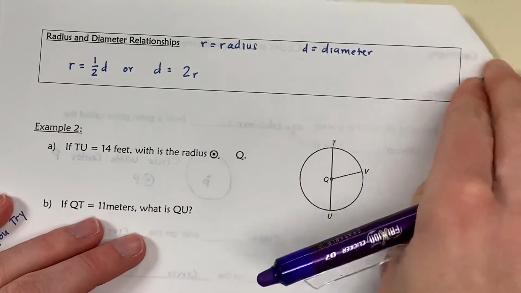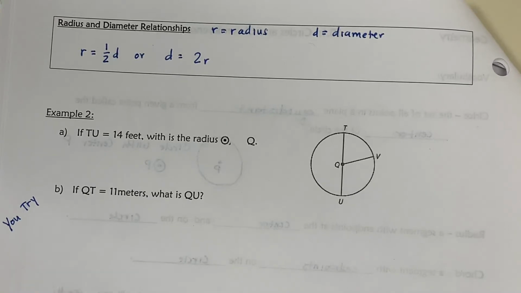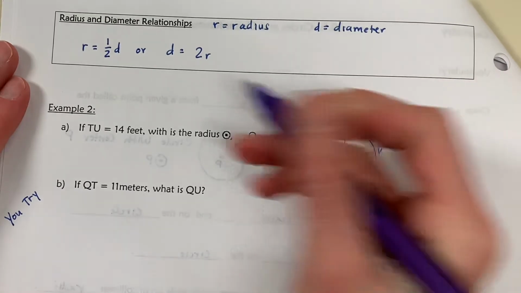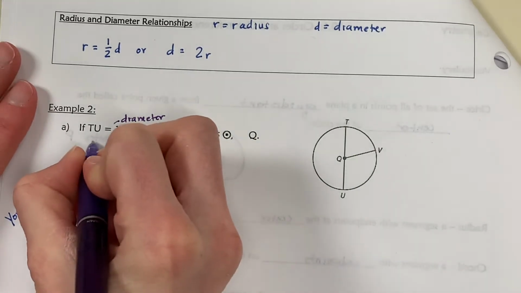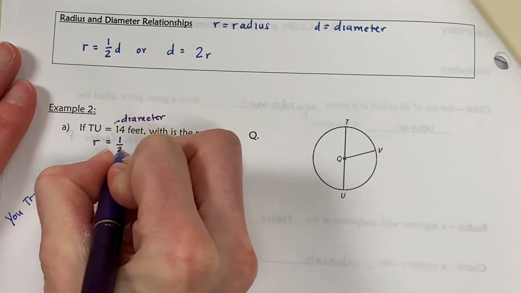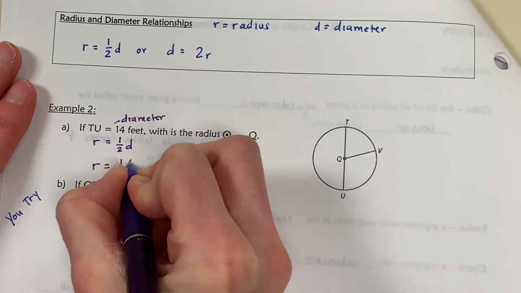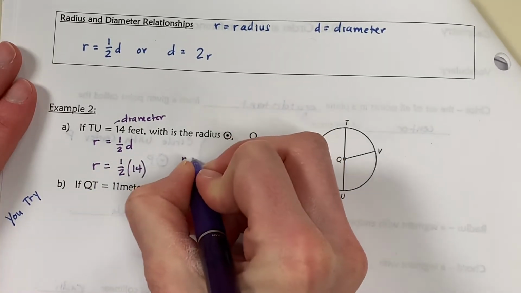Radius and diameter relationships. A radius is half of the diameter, or the diameter is 2 times the radius. In example 2, letter A, it says if segment TU equals 14 feet, what is the radius of circle with center Q? Now, segment TU represents a diameter. I know that a radius is half the diameter. So I can find the radius by multiplying 1/2 by the length of the diameter, 14. So the radius of this circle would be 7 feet.